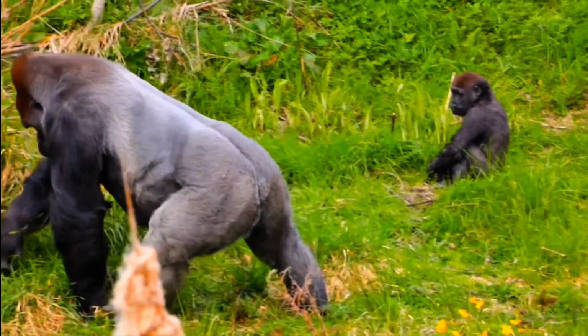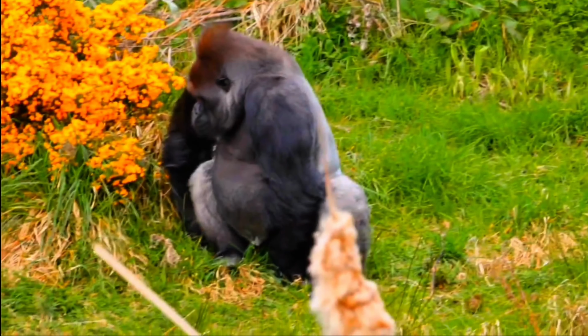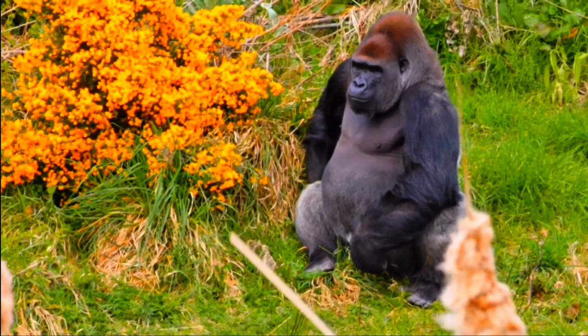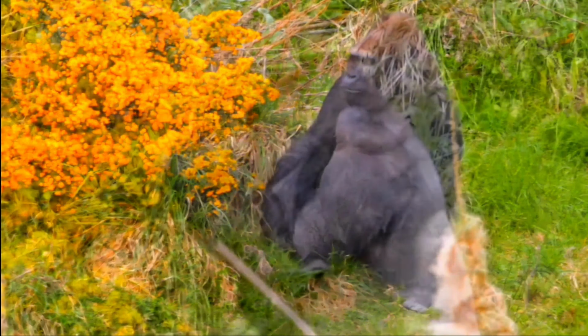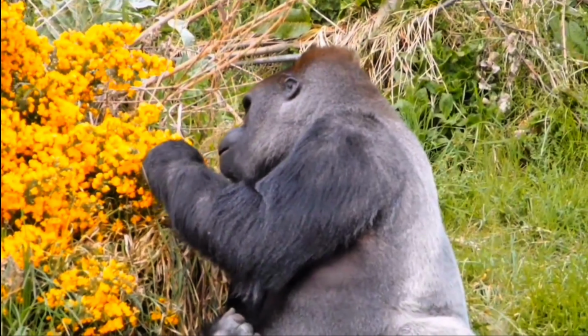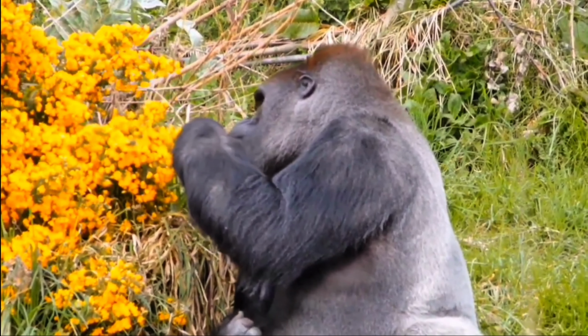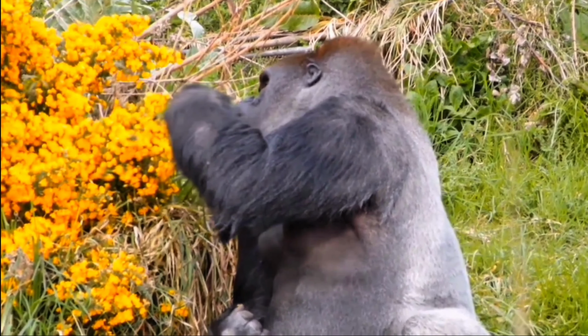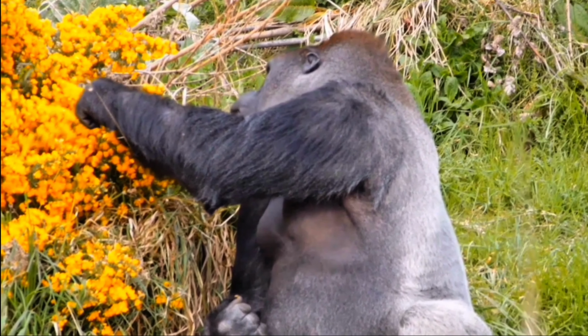The head of each household or troop of gorillas is one of these guys, the silverback. This guy is actually the largest silverback in Europe, and his home is Dublin Zoo. The largest living primate on the planet.